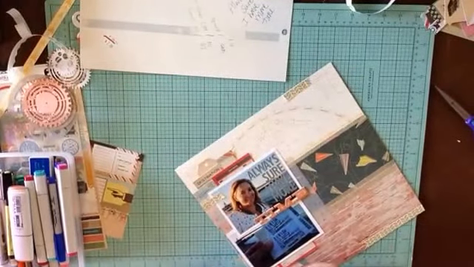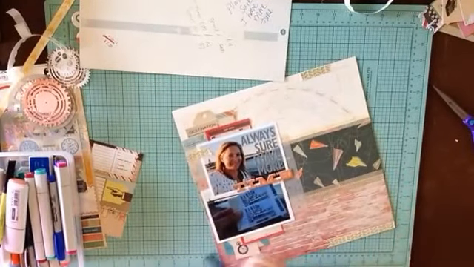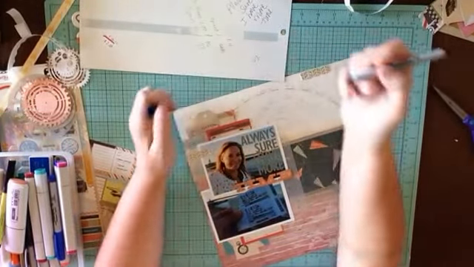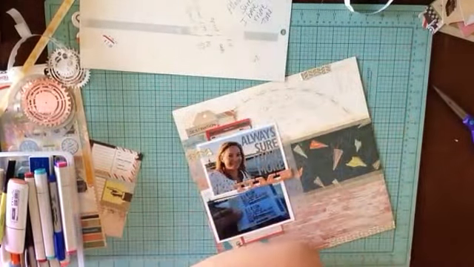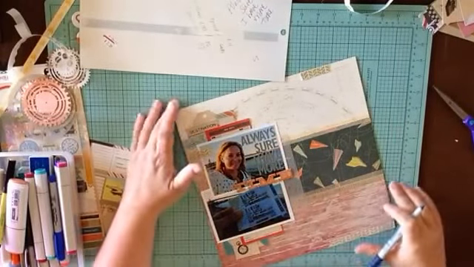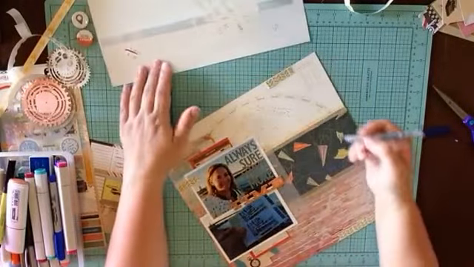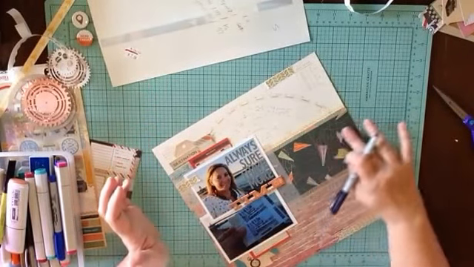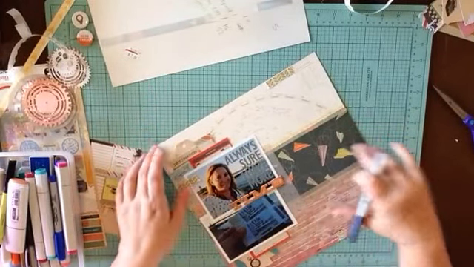So this is my story. I would love to have a gray Sharpie, but I don't think I have one handy, so I'm just going to use this blue. It's going to be less bold than the black, but I think it'll work fine with this here.